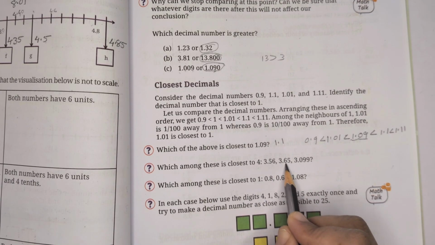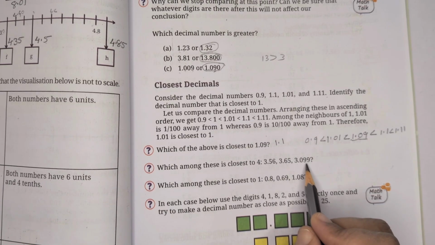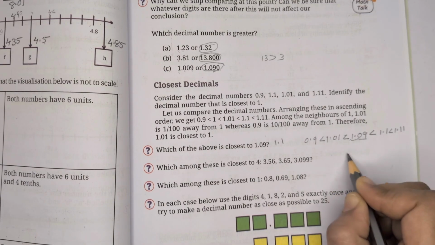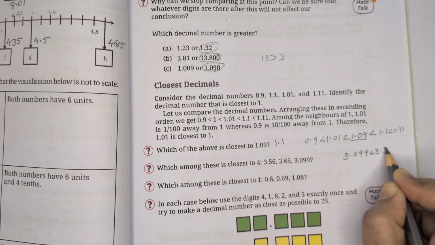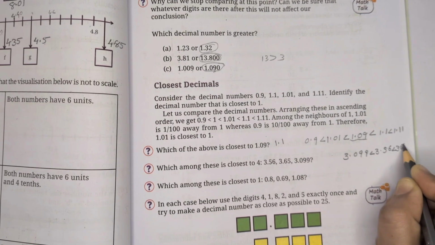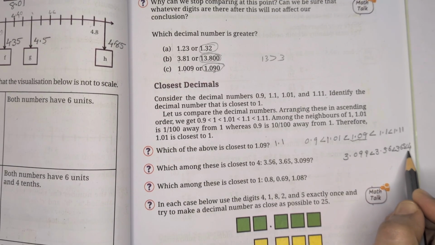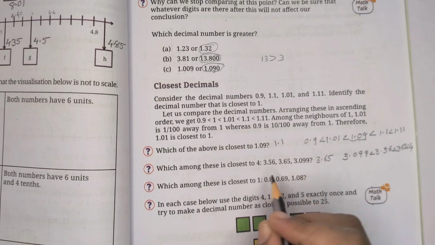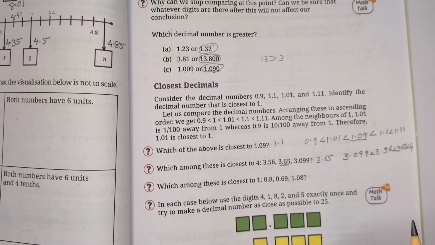Now the second question: which among these is close to 4? 4.56, 3.56, 3.65, 3.099. When we write in ascending order, we can write this as 3.099, then 3.56, then 3.65, and then 4 is coming. So close to 4, the nearest one out of these is 3.65. Here we can see 5 only in the 10th place, and here 6 is in the 10th place, which means 3.65 is closer to 4.